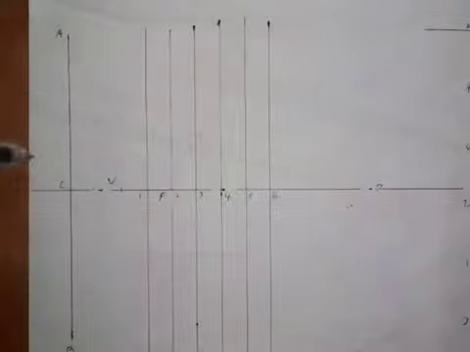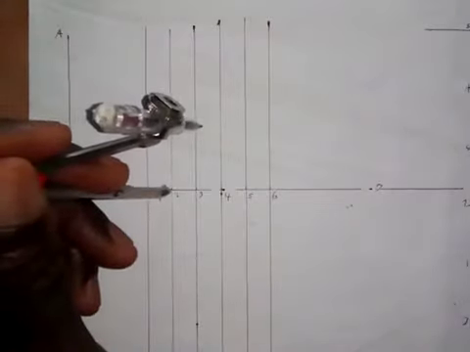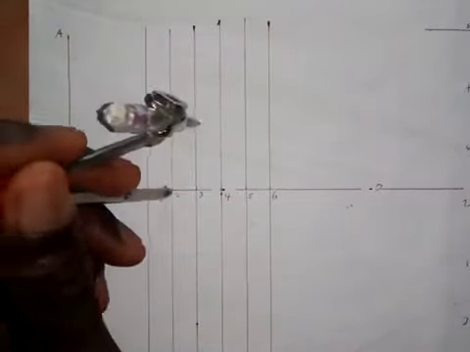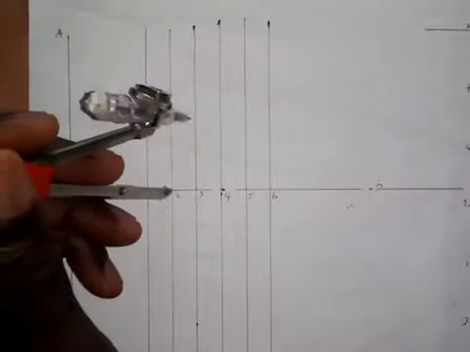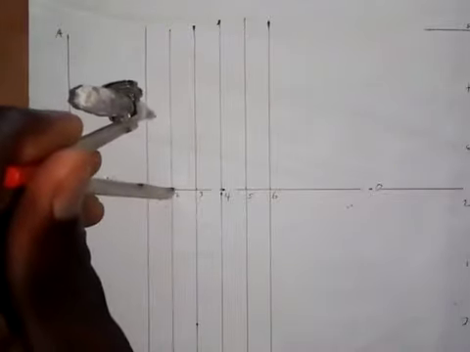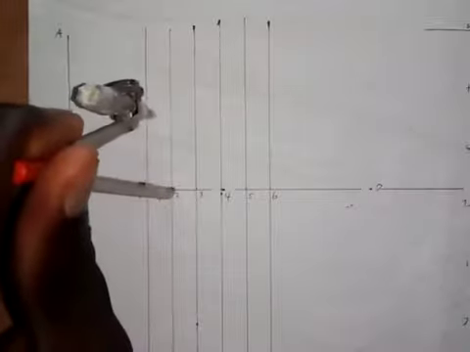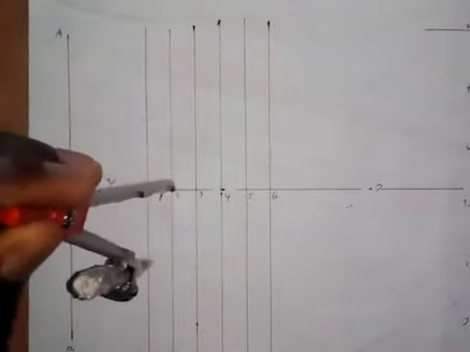C1, then you raise it up like this. So put it at the focus. Put it at the focus. So take it easy, and you make an arc on line 1, up and down like this.